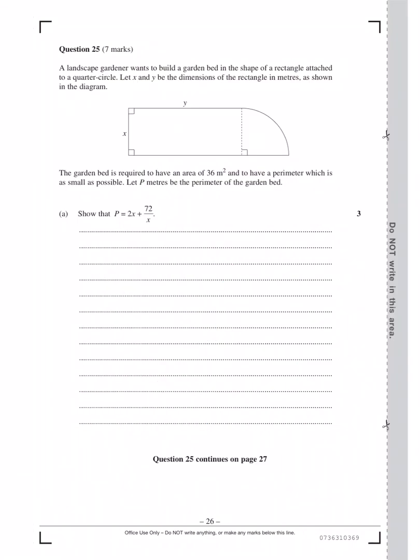All right, we've got a max-min problem here. We've got a garden bed that's made up of a rectangle and a quadrant, a quarter circle. And we've got 36 square meters of space to use, and we want to have a perimeter which is as small as possible. So a max-min problem here. Now we're asked to show that P equals 2x plus 72 over x. As I look at this, if I walk around the outside of my perimeter, I've got 1, 2, 3, 4, 5 lengths to consider.